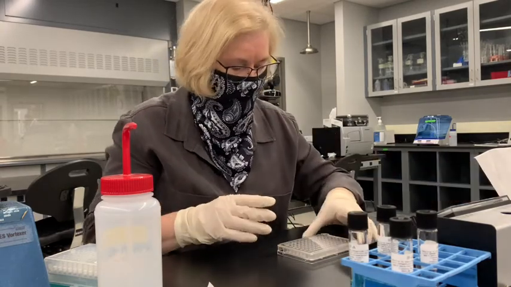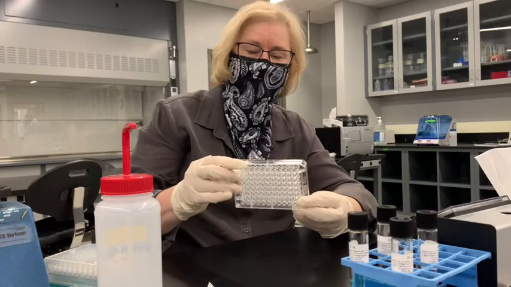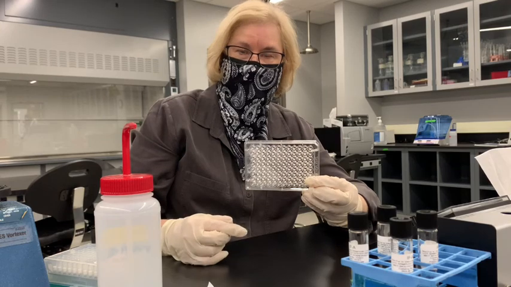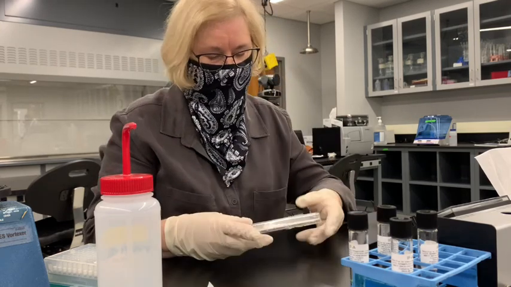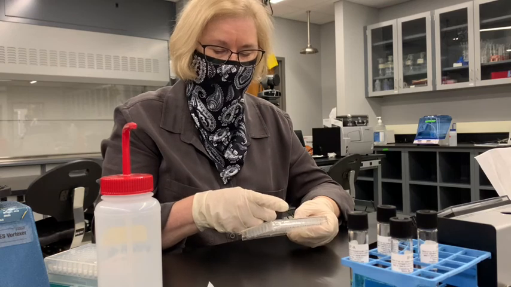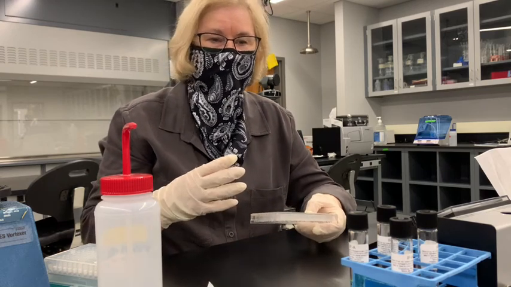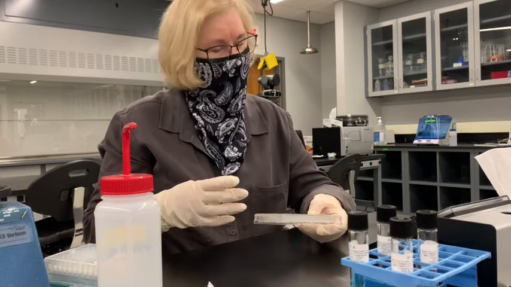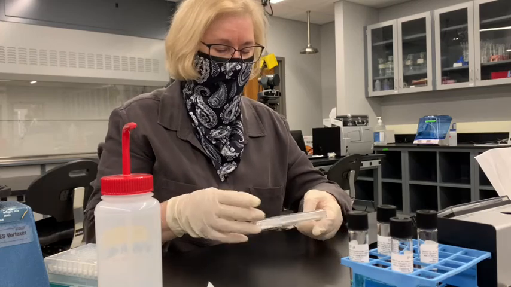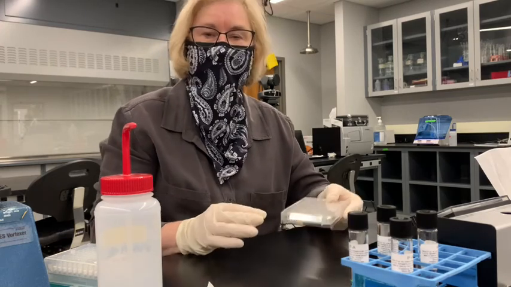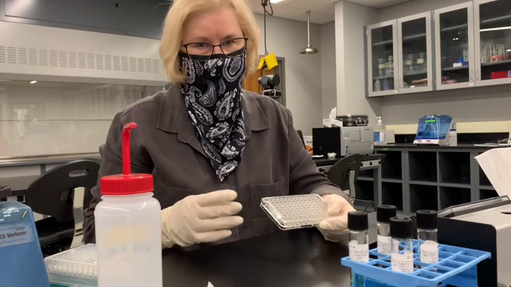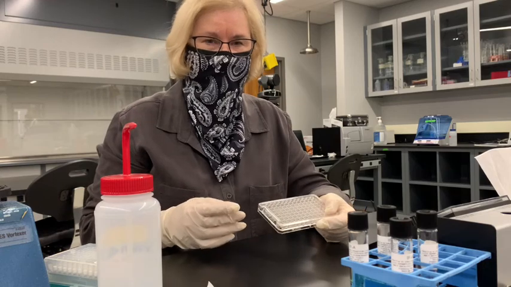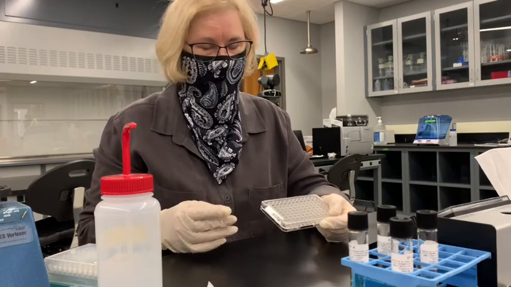You can see there's an array of 12 by 8, which is 96. On one side, you have all of the things that an organism might be able to utilize for energy, like the mannitol and the fructose. And then on the other side, you have 3 columns that are things that are bad for the organism, like antibiotics or high salt, things that organisms generally don't want to have.